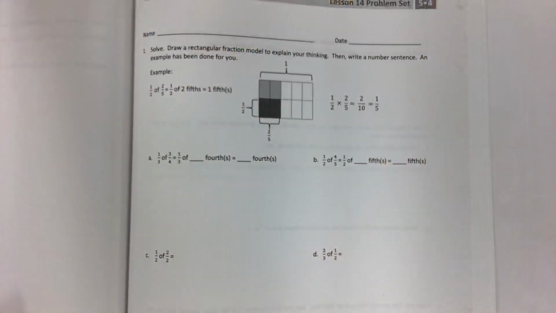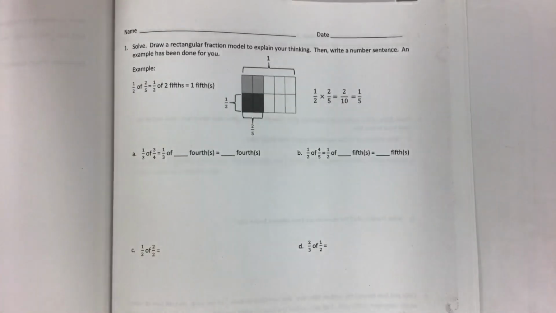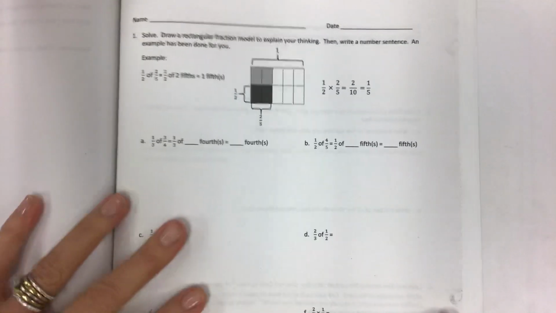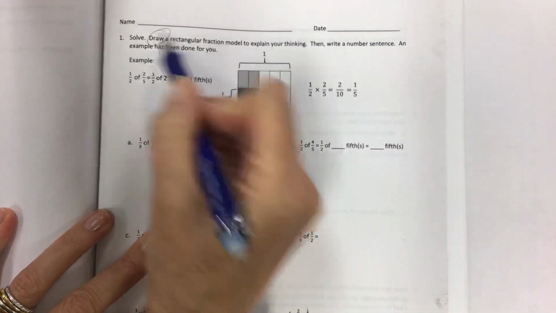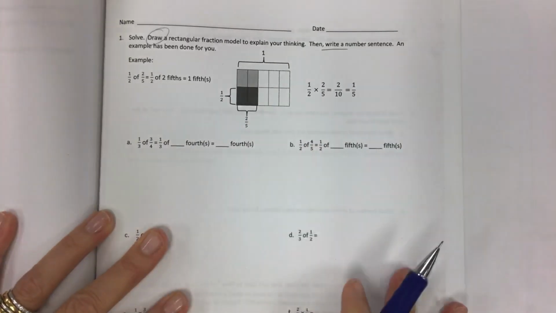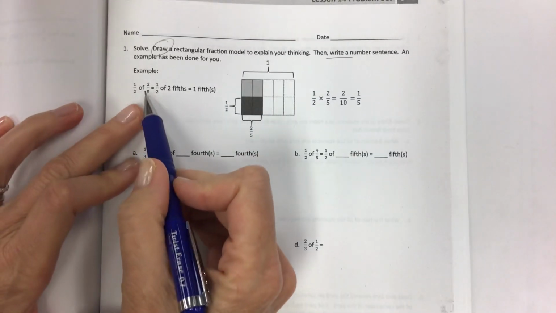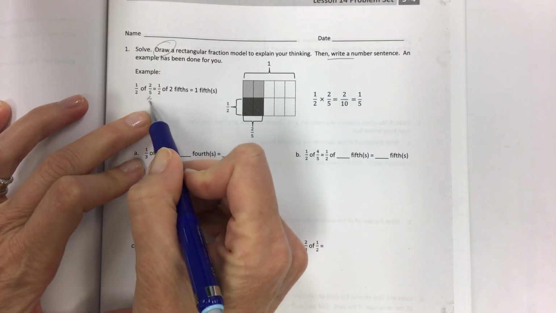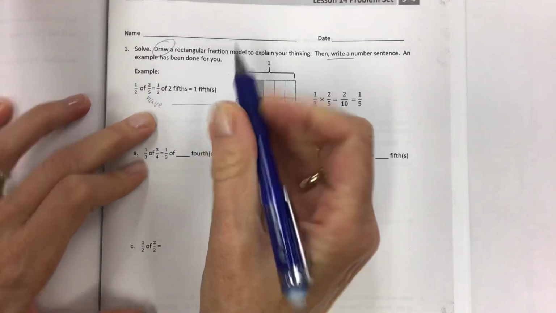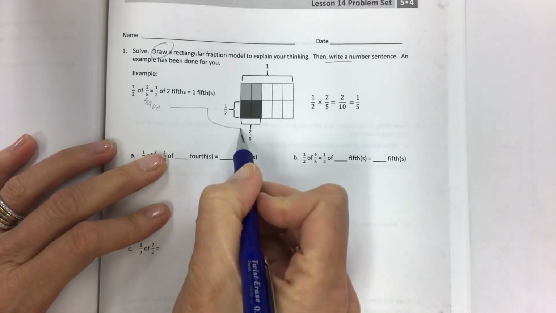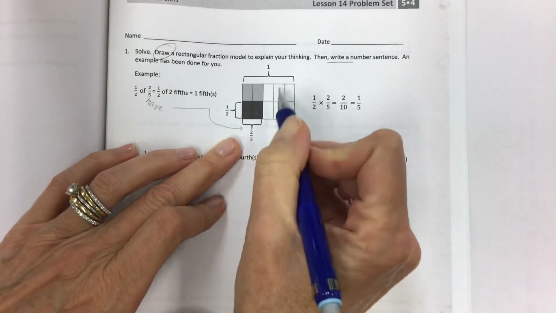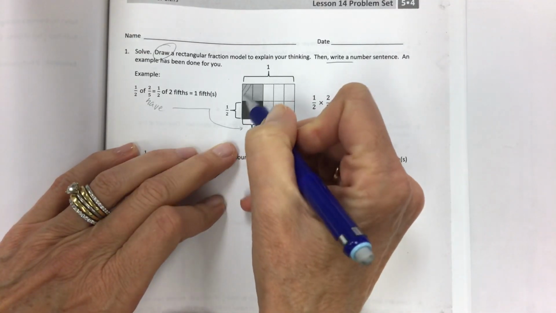Lesson 14. Alrighty, and we're going to solve. Draw a rectangular fraction model to explain your thinking, then write a number sentence. So you have to draw, you have to write, and an example has been done for you. So if you check it out, you see 1/2 of 2/5. 2/5 is what you have. So that's going to be, oops, I put an arrow right to the other one. 2/5 is going to be the vertical part that's shaded.